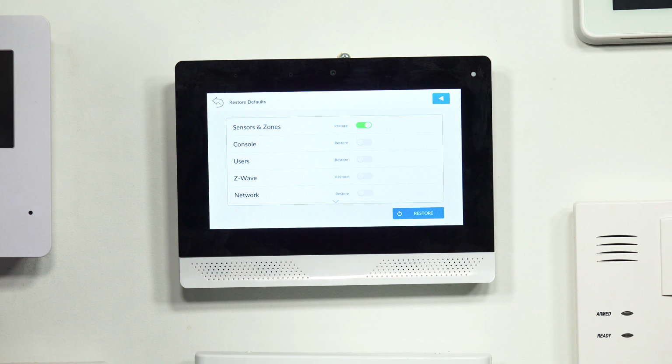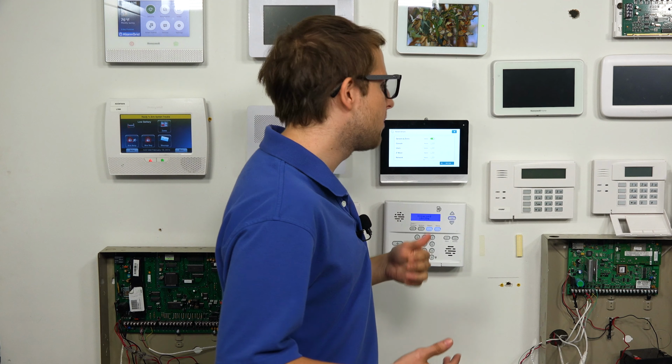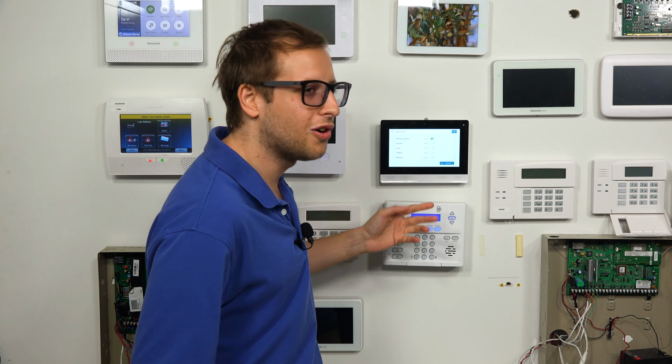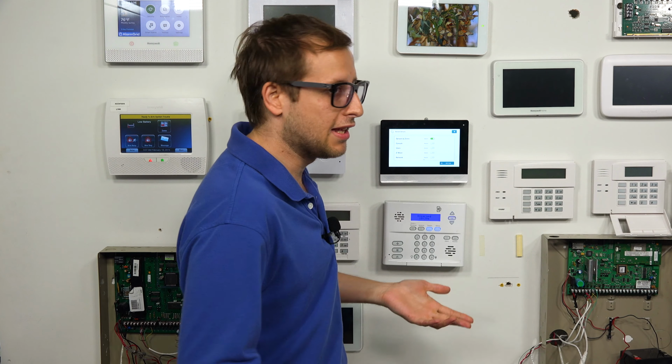Console is going to change miscellaneous settings like delay timers, just whatever's inside the system, maybe account numbers as well. It's whatever various settings you have on the panel that don't really fit into the other ones. This is kind of like the catch-all category. It's going to reset them back to their default, and you're going to have to pretty much reprogram your system.